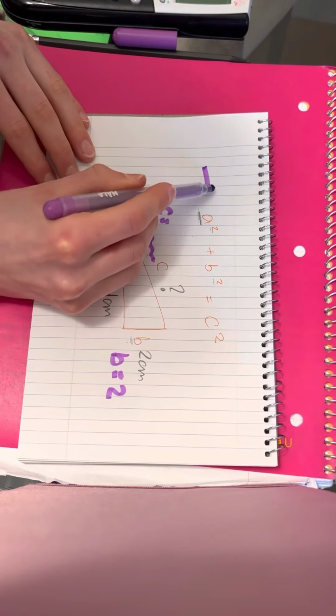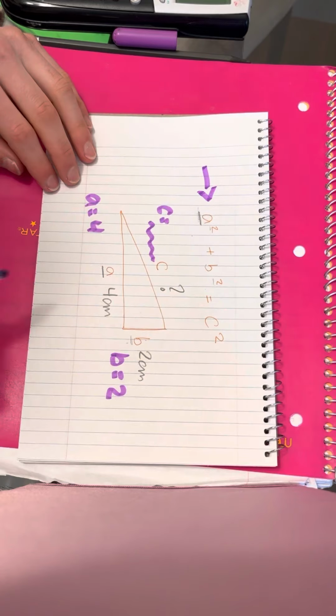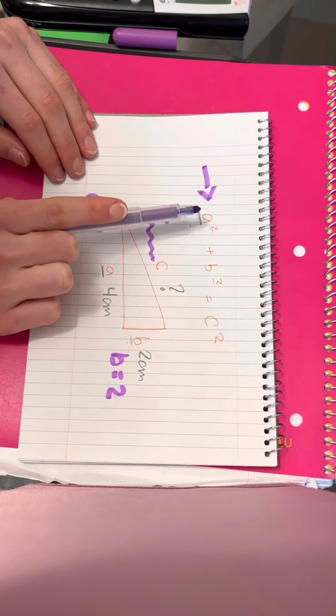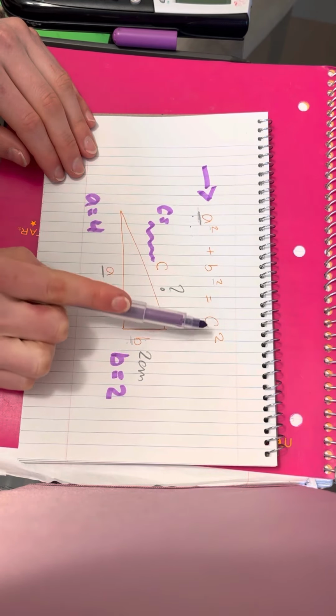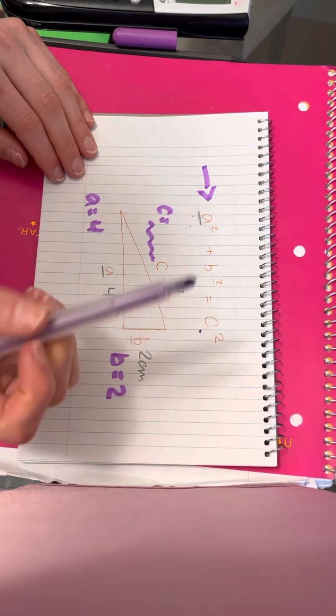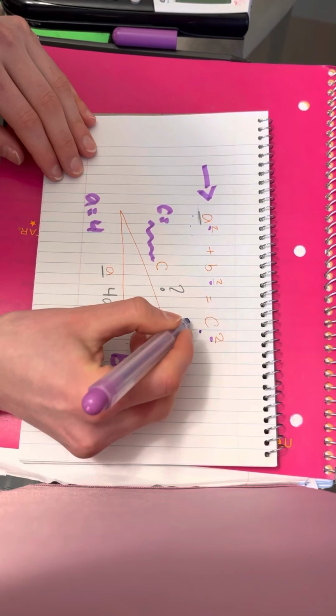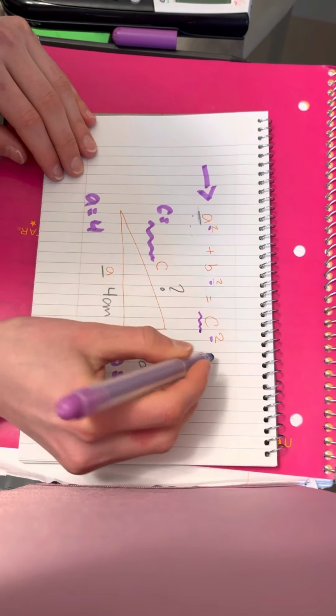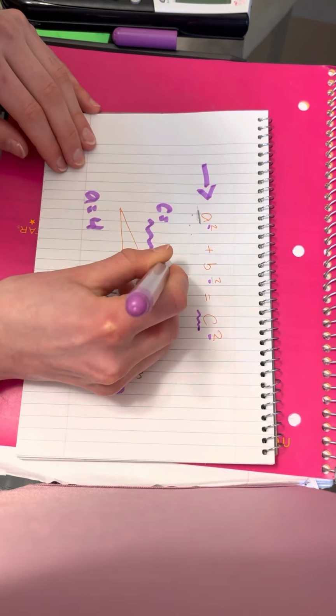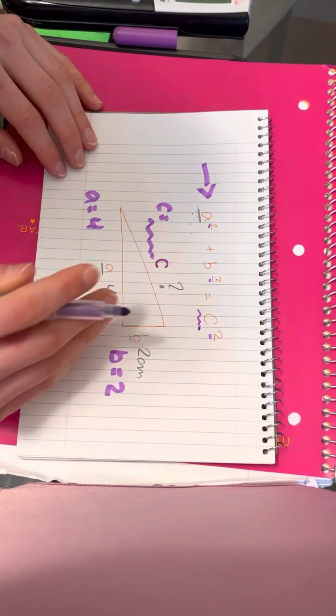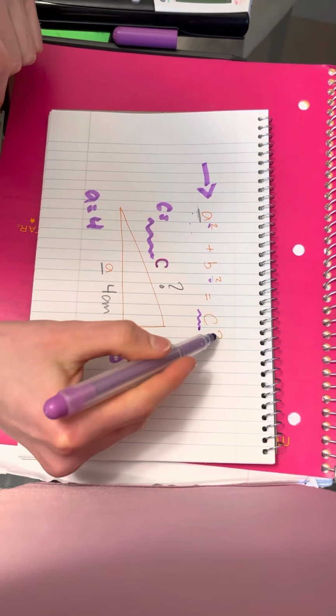So over here, this is our equation. This is what we plug everything into. But the only problem is right now we're dealing with squares. And we need to get our answer C, but we need our C to be in this form. C normal, not C squared.